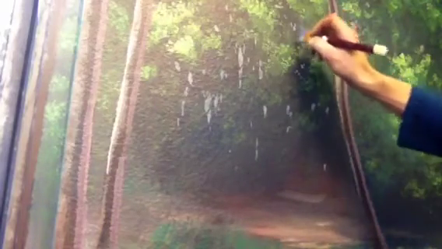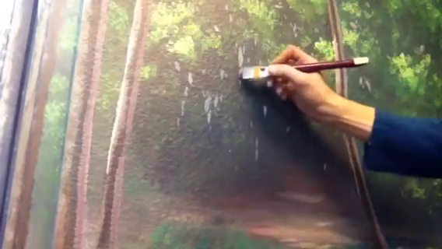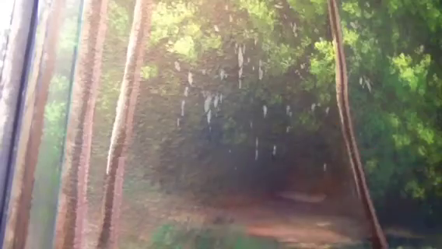Dots this dark color in there. Alright, don't want to overdo it.